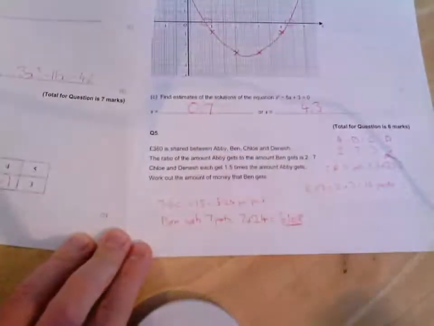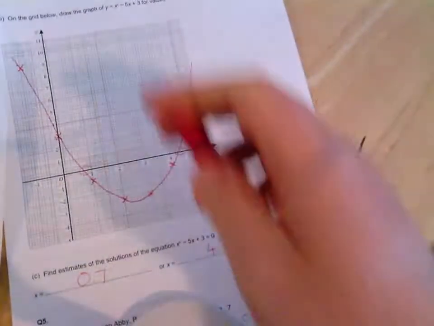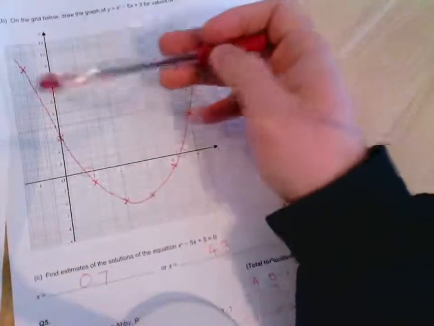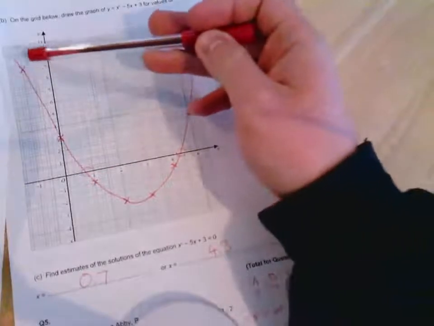I need to zoom out a little bit further for the next section, because what we're asked to do for this one was to then plot these coordinates. I'm going to be using the coordinates that we calculated down here and plotting them onto my graph here. I'm given every x number between minus 1 and 5, and then I'm given the values.